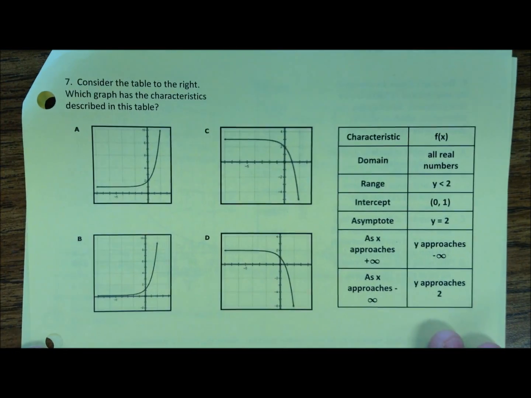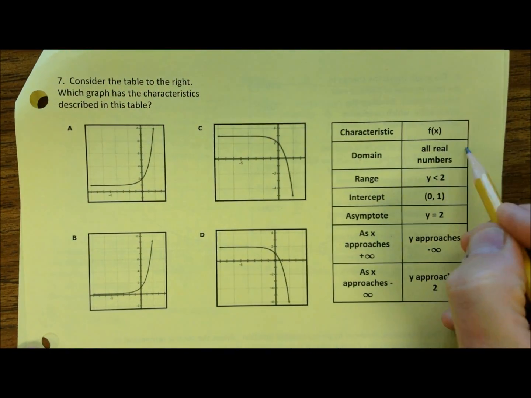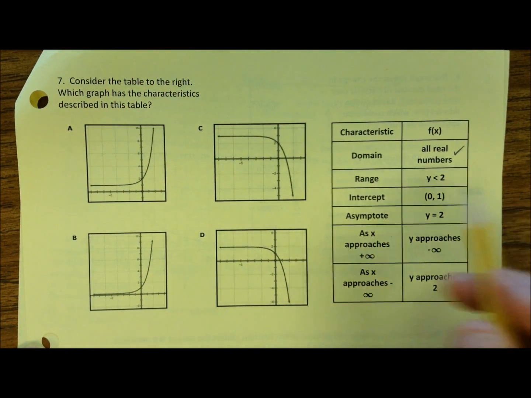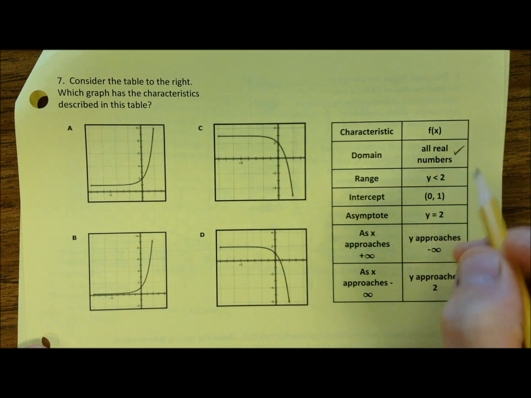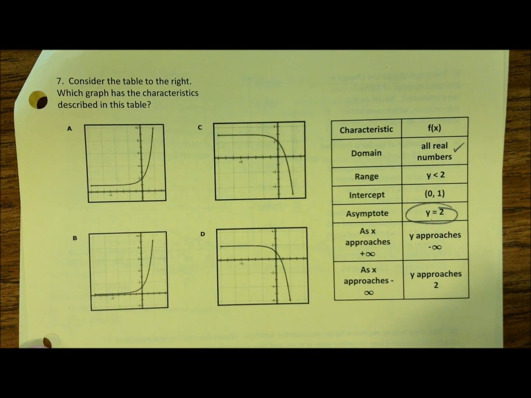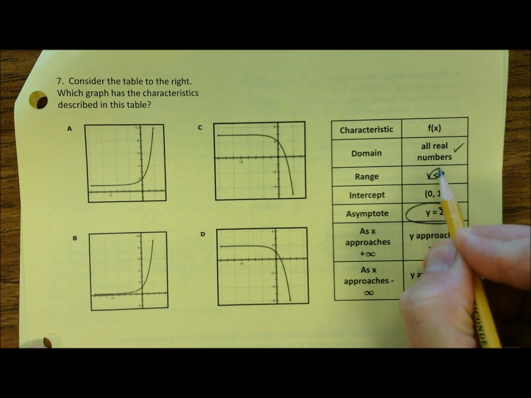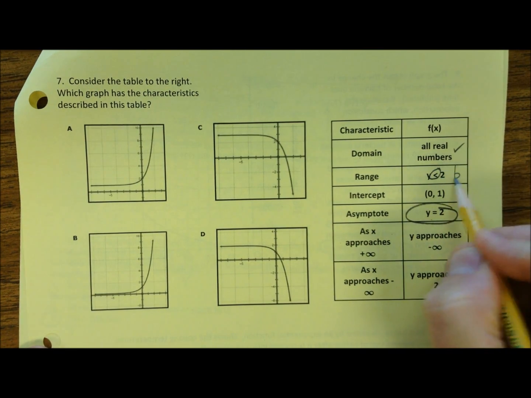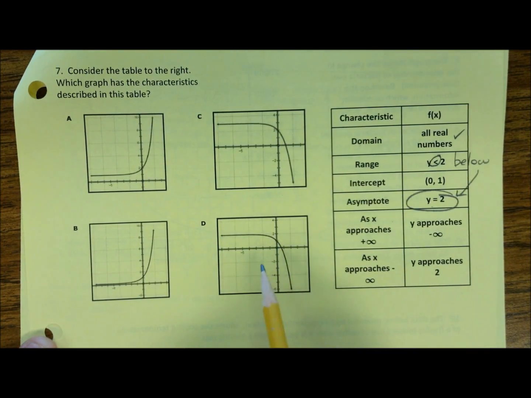All right, let's pick the right one. Let's see, these are all exponential, so the range means that the equation has to be below this asymptote. So let's look for an asymptote of y equals 2, and let's look to see which one has the graph going below it. So because this is less than, we're going to go below the asymptote, and it should make it pretty easy as we take a look at our answer choices.